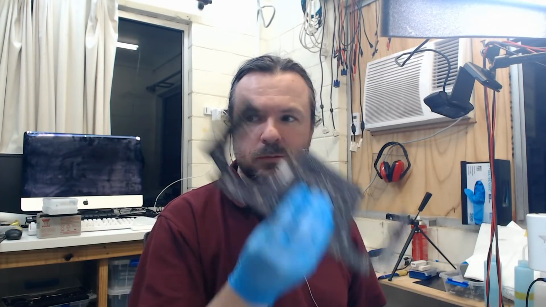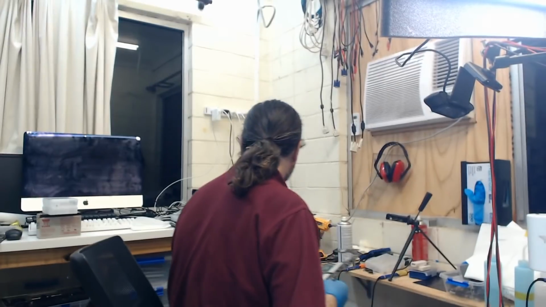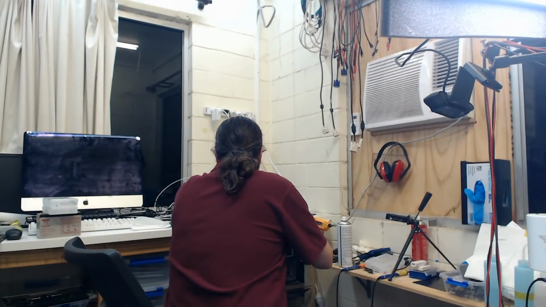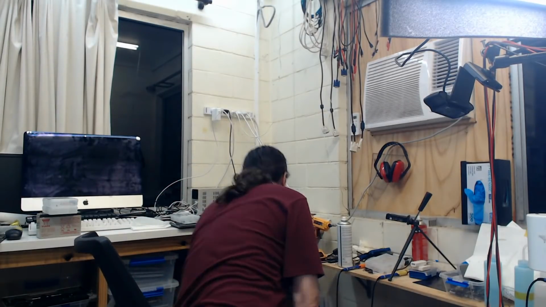Just putting some shields back on that board we worked on last night. 8202 whatever. This one. That's just come out of the dryer, so we'll probably set that up tomorrow. Oop, put that back up there.